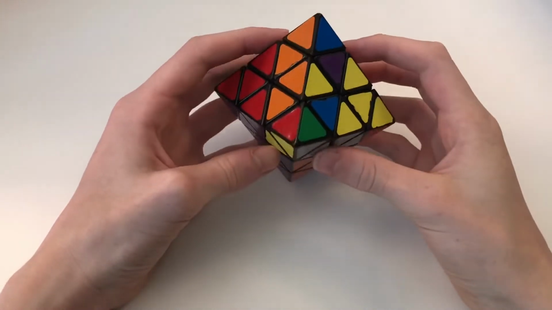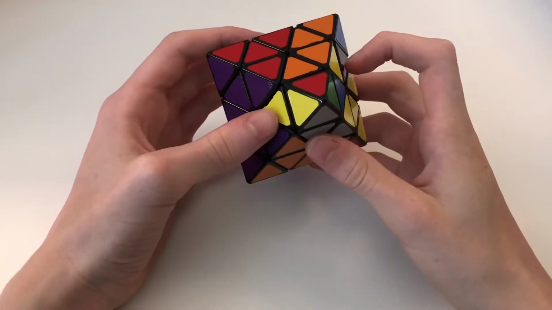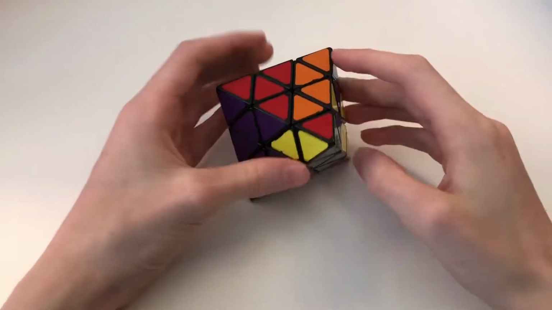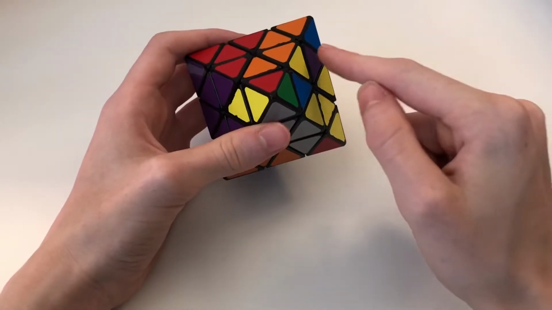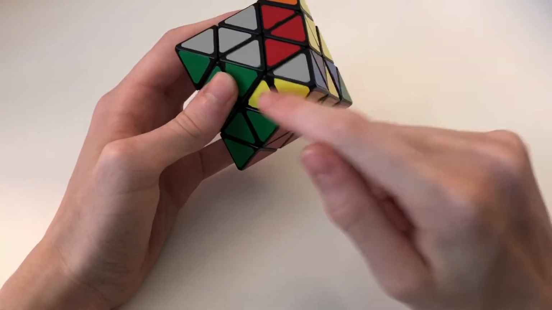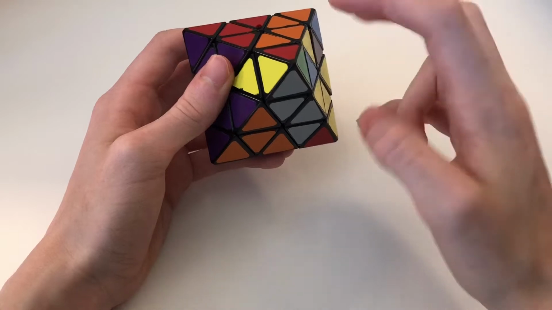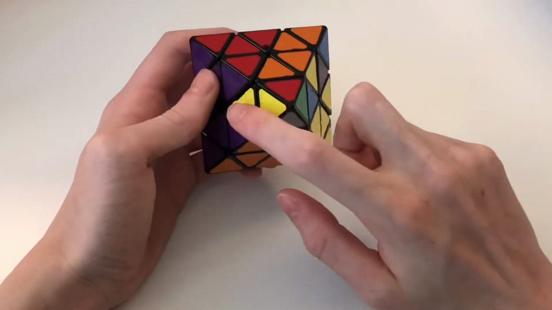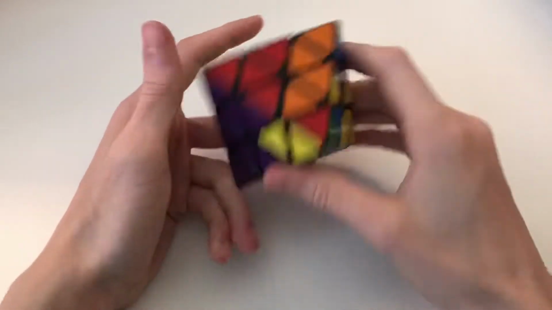So here's the first case. It's just a 4 mover. It's very simple. So there are two kinds of cases with this. You have the ones where this triangle comes here, or you have ones where this triangle comes here. I usually like to hold the triangle that's coming towards you in the back. So for example, if this is coming here, I'll hold this in the back, or if this is coming here, I'll hold this in the back.